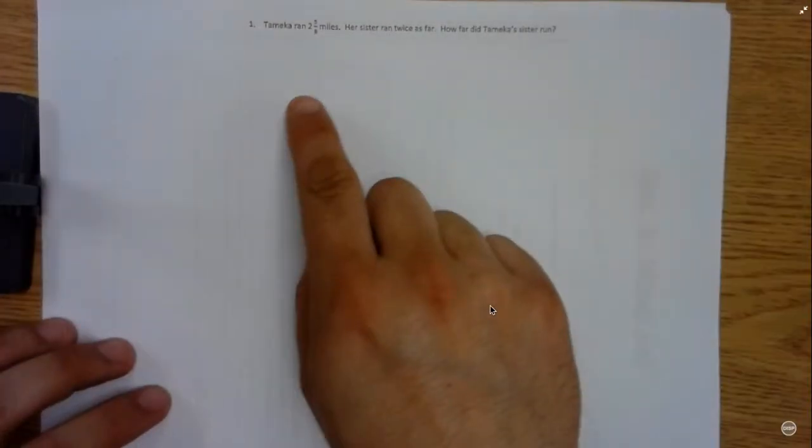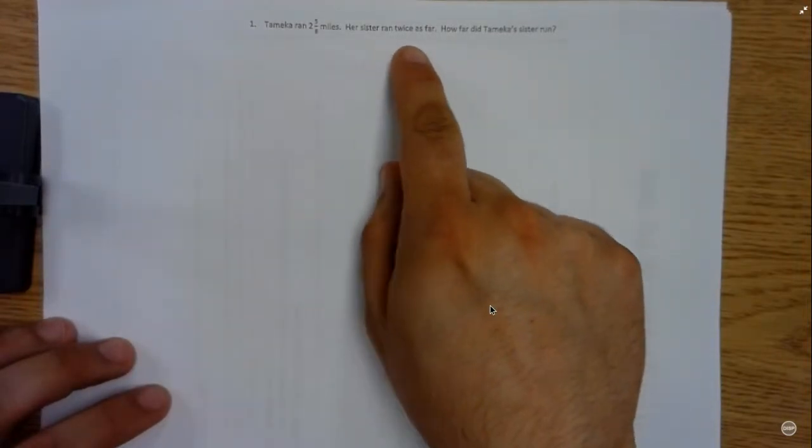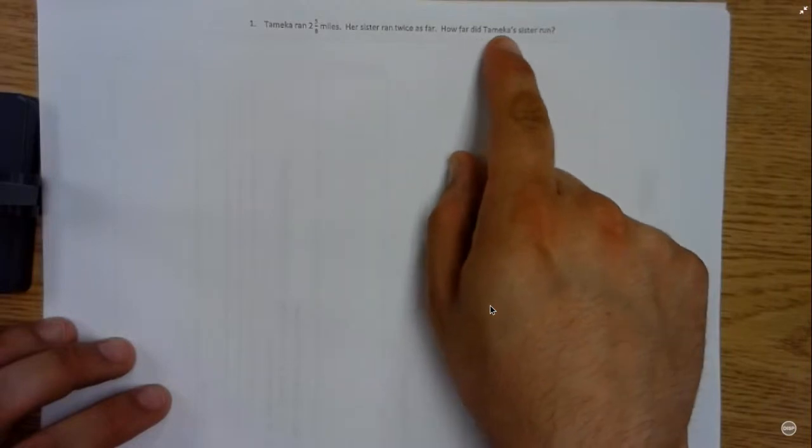I know it's a little small here. Tamika ran 2 5/8 miles. Her sister ran twice as far. How far did Tamika's sister run?